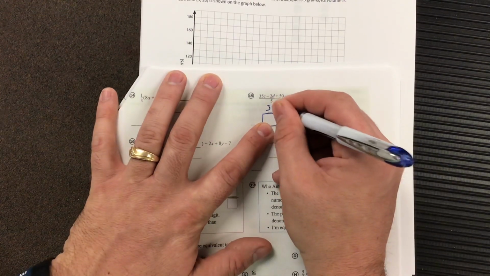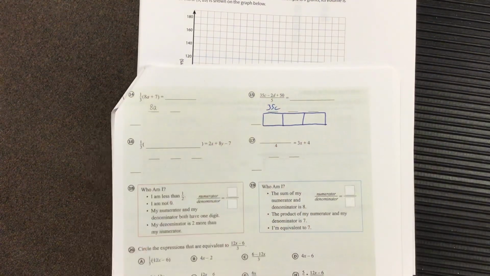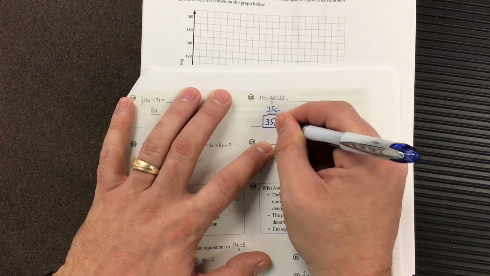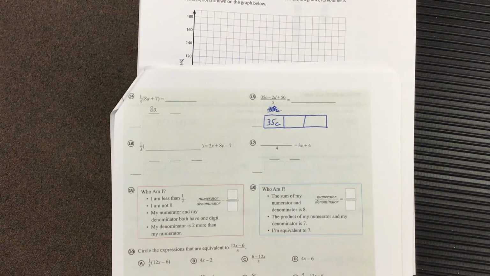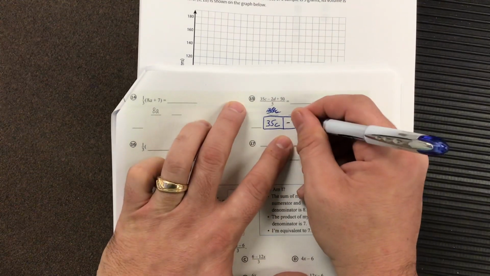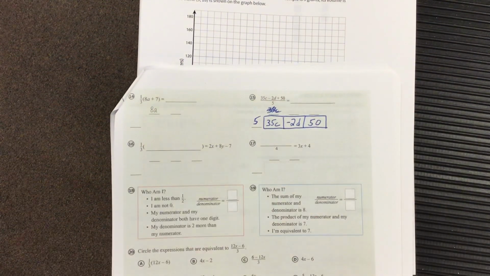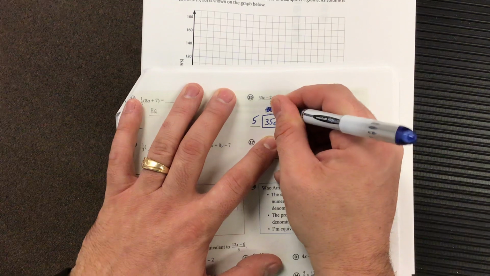All right, so I have 35C. Oh, sorry, I'm doing that wrong. We're dividing, so this stuff goes in the middle. 35C, negative 2D plus 50. We're dividing by 5. All right, 5 times what is 35C? 7C is correct.